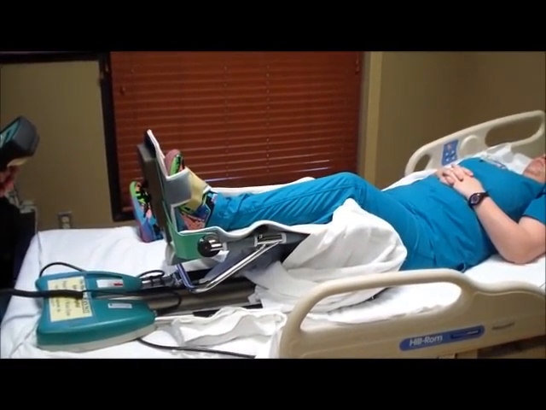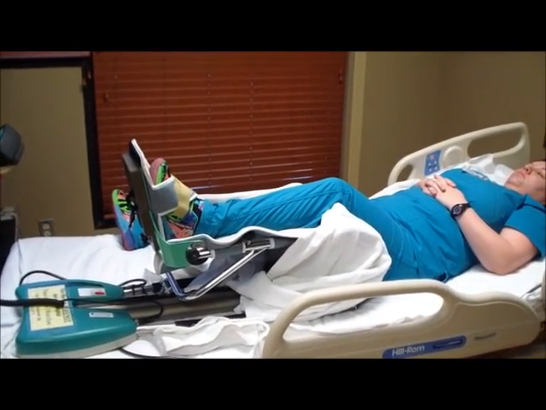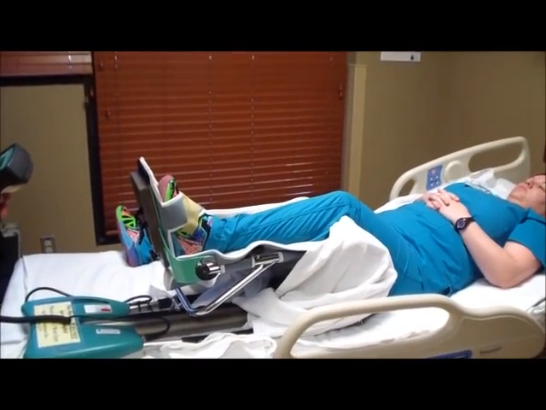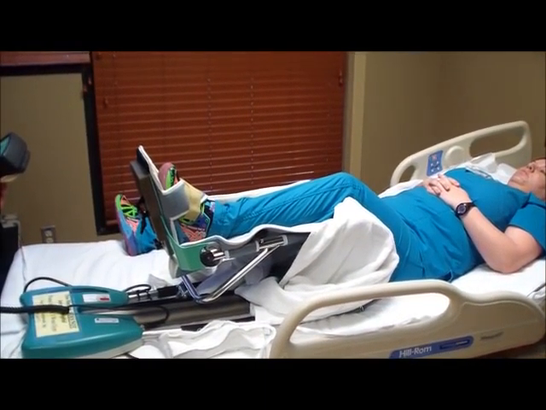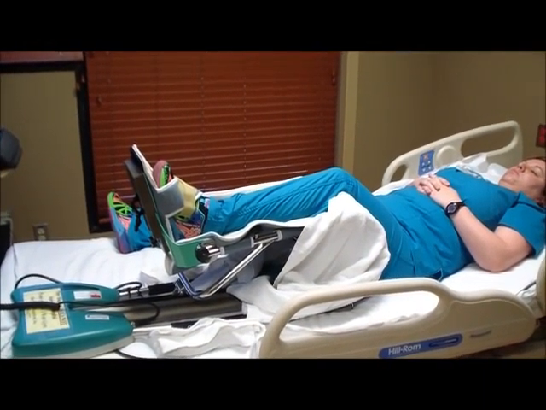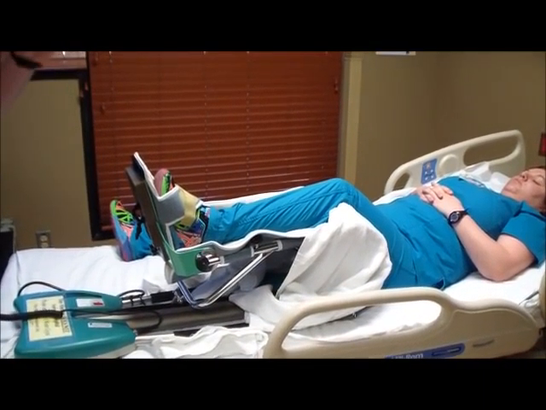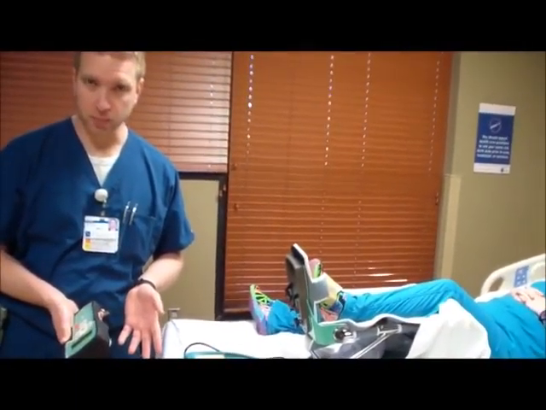So at 20 degrees right now. 30 degrees. 40 and 45. So if the patient's not having an adverse reaction to this, we have now placed the CPM properly.